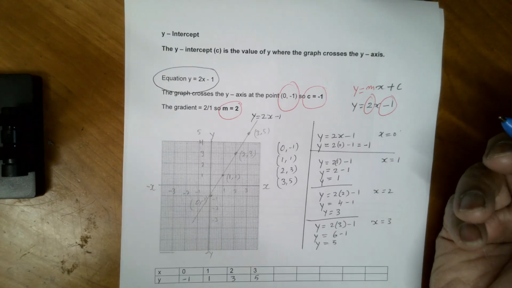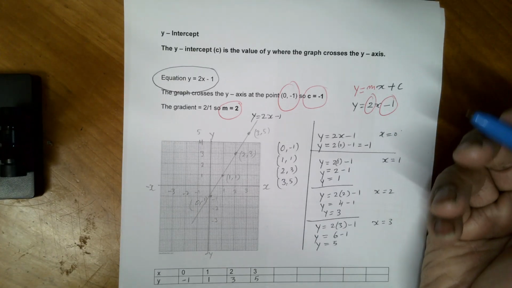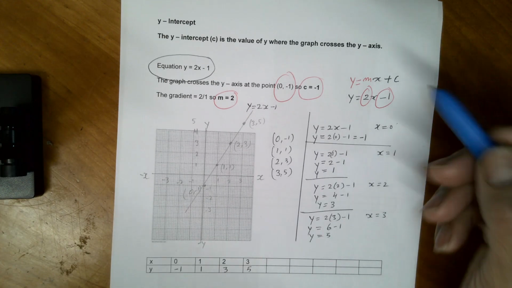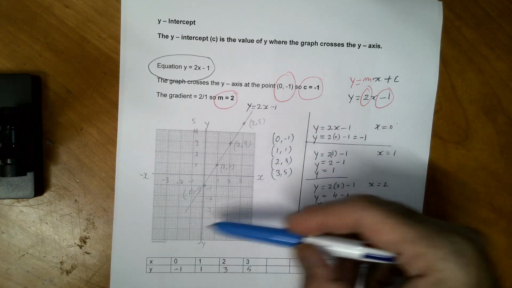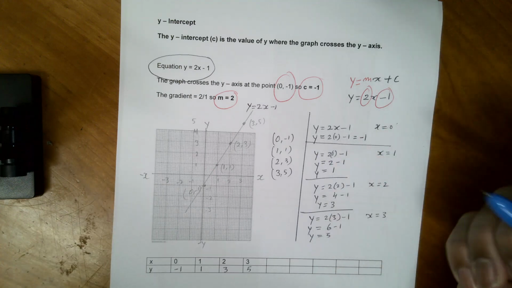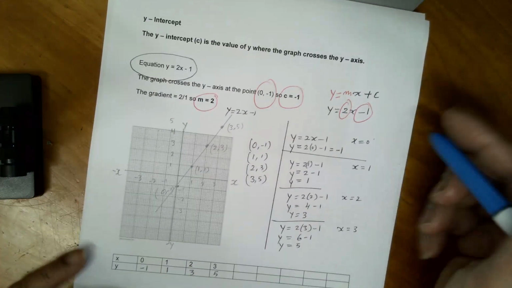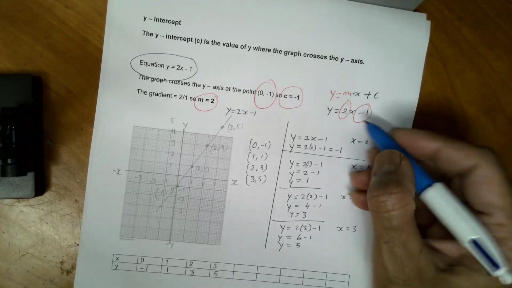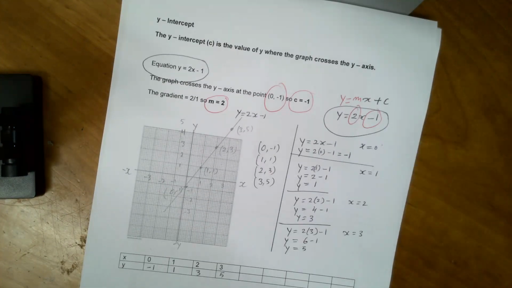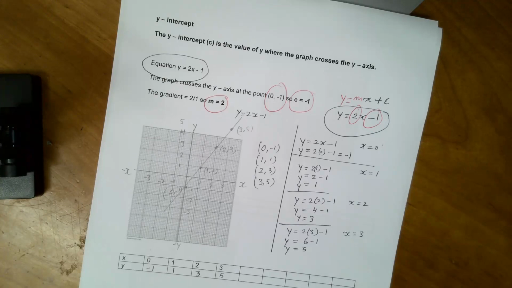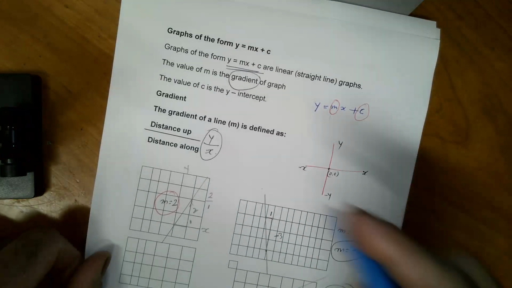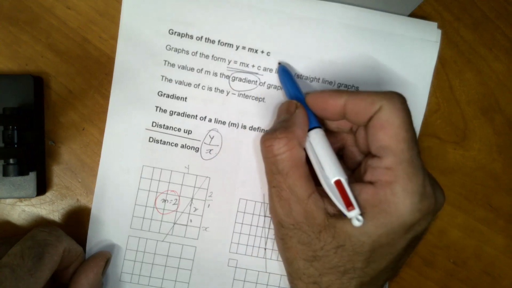That's why the gradient is 2. By putting this on the grid, that explains to you the nature of the equation y equal to 2x minus 1, and that helps you to understand the graph of the form y equal to mx plus c.